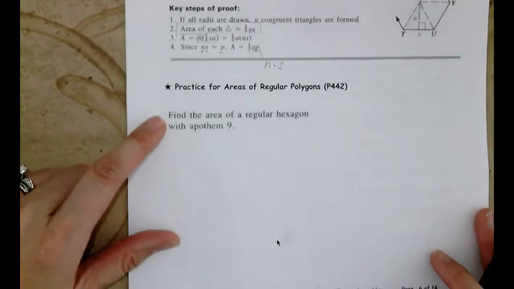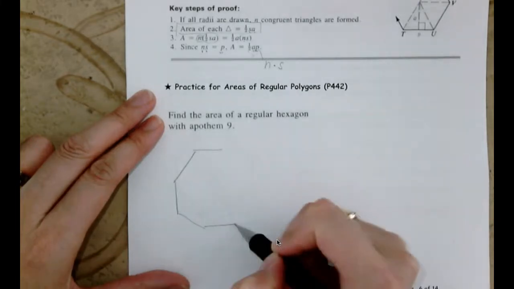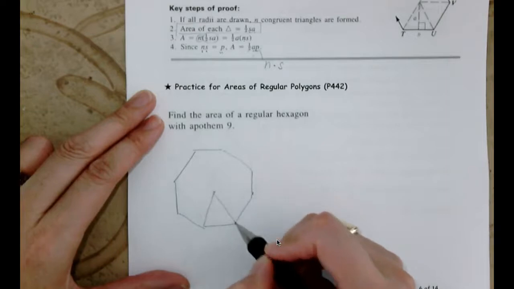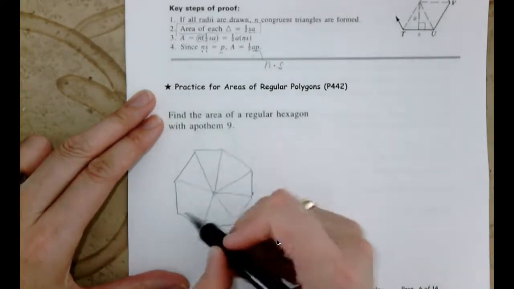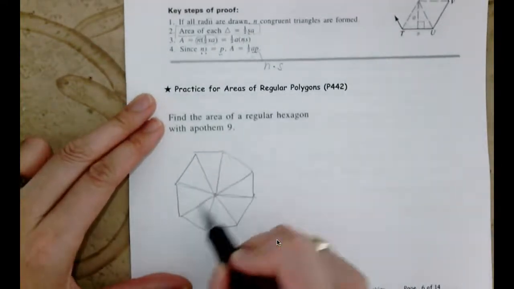Find the area of a regular hexagon. Okay, and then I'm going to show you the two ways that I just explained to you. I personally think getting the area of a triangle and then multiplying by the number of sides is more intuitive. Did I do it right? Well, this is supposed to be a straight line.